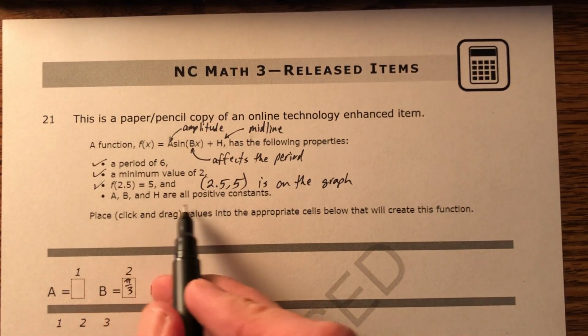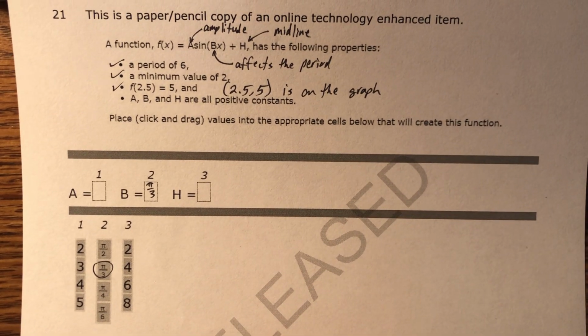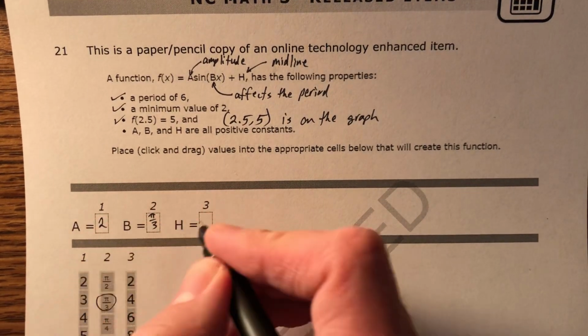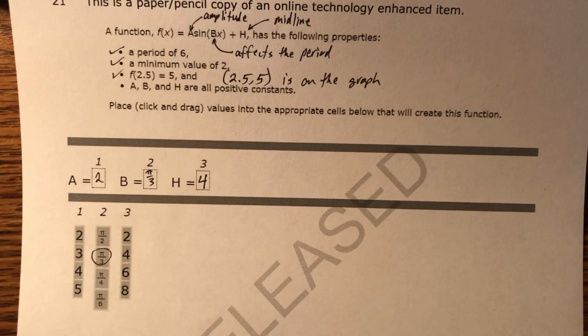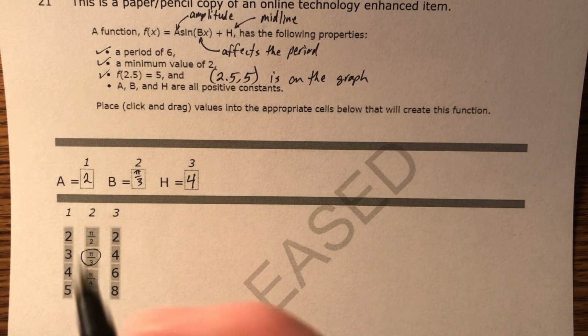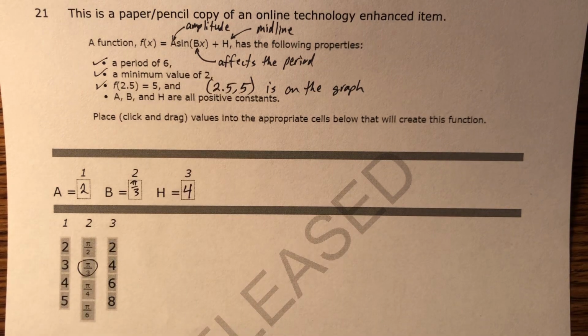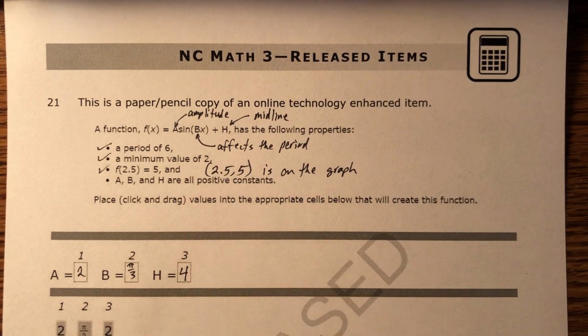And A, B, and H are all positive. Well, the only options they gave us were positive anyway. So, I mean, that's kind of pointless. So what we had in Desmos had a 2 for A, pi over 3 for B, and a 4 for H. So there is some experimenting that goes with this, but it's educated experimenting, educated guessing. And you just kind of go through these one at a time, check off what you know, type in what you need to, like type in the coordinate 2.5, 5, make sure it goes through there.